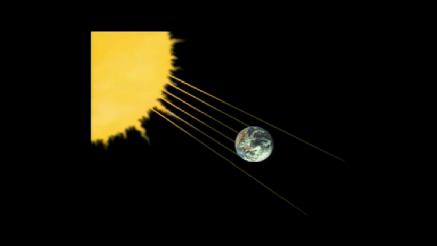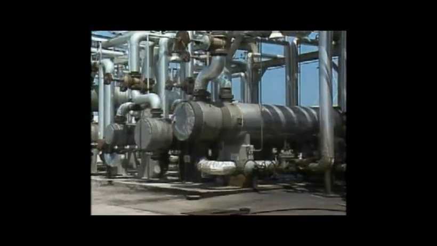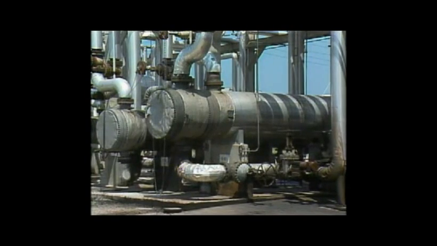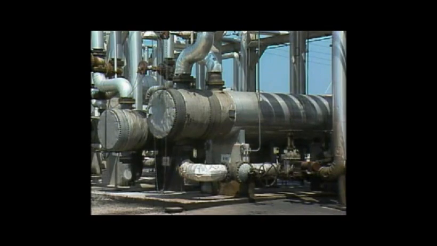When electromagnetic waves strike an object, they may be transmitted through the object, reflected off the object, or absorbed by the object. If a wave is absorbed, its energy is transferred to the object and the temperature of the object increases. In a typical heat exchanger, heat is transferred by conduction, convection, and radiation from one fluid to another. As a general rule, most heat transfer occurs by conduction and convection.